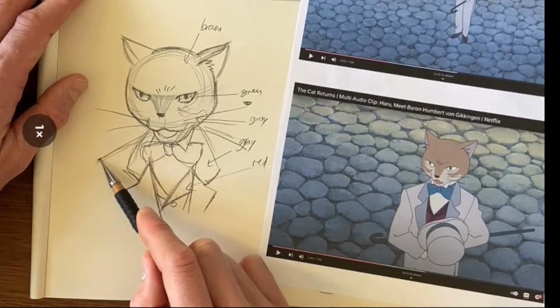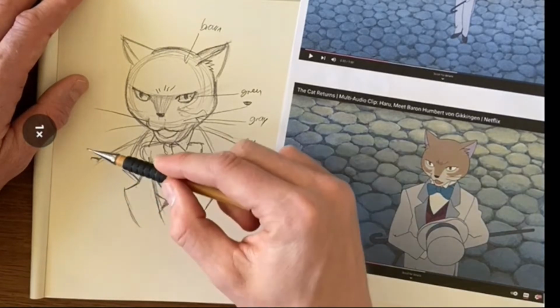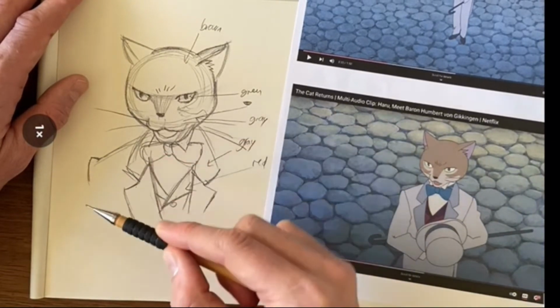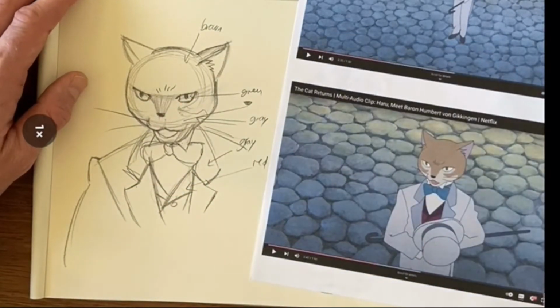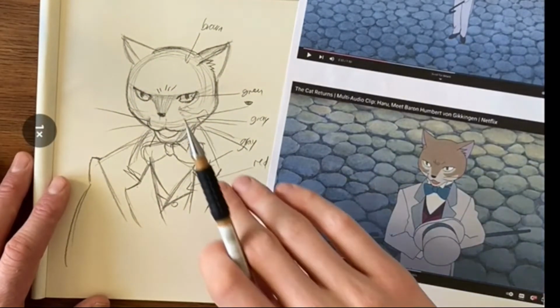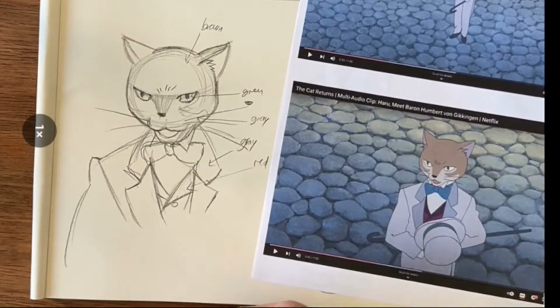And then very characteristic for the blazer is that it kind of pops up like that at the shoulder. Yeah, this was the Baron.